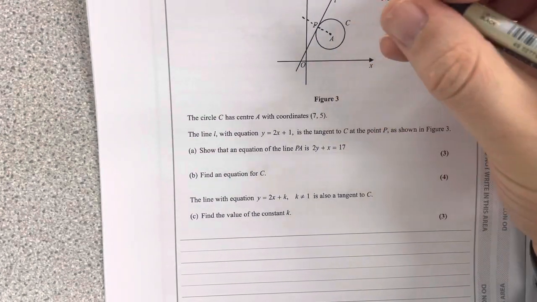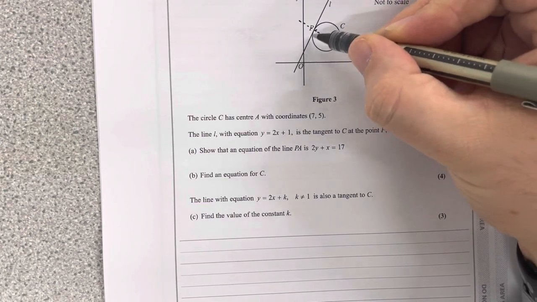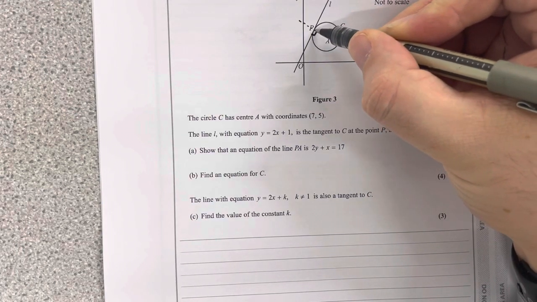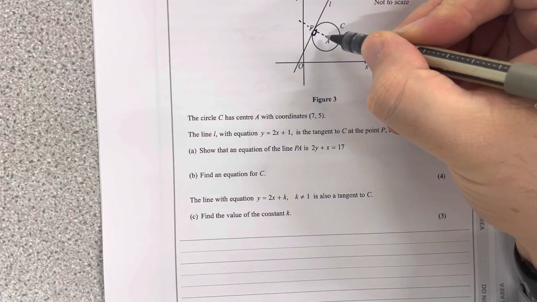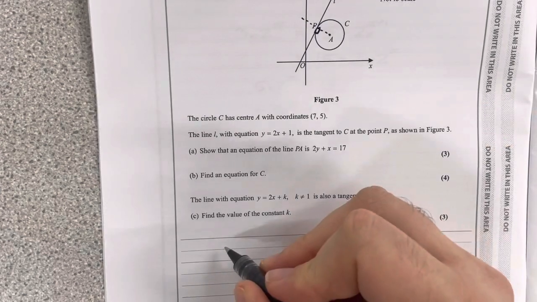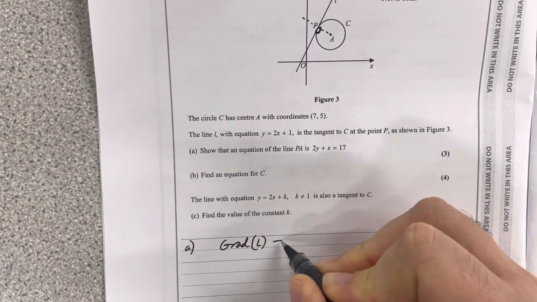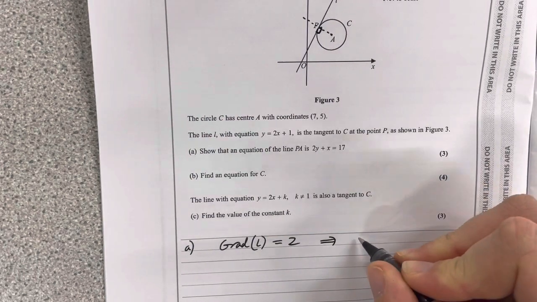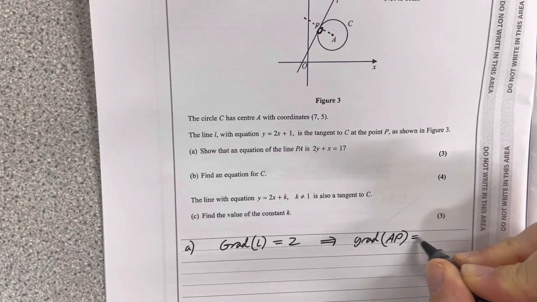The radius, which is PA, meets the tangent, which we're told is L, at a 90-degree angle. That's a circle theorem from GCSE. So we know that's a 90-degree angle, which means the gradient of this line is going to be the negative reciprocal of the gradient of L. So the gradient of L is 2. That implies the gradient of AP is minus a half.